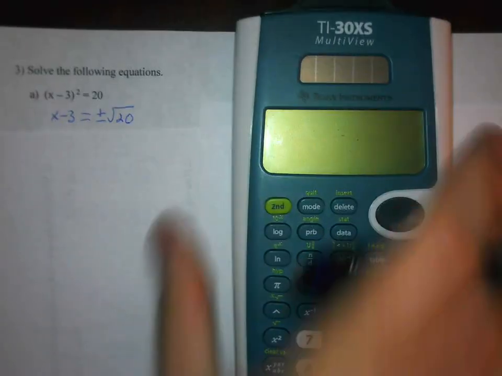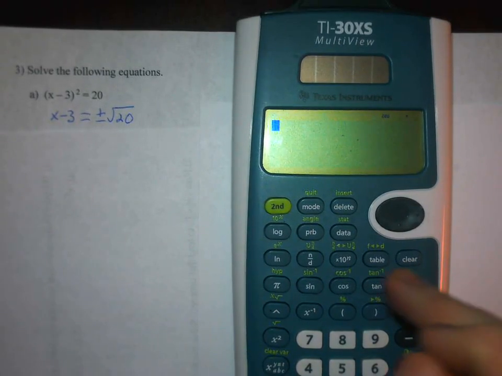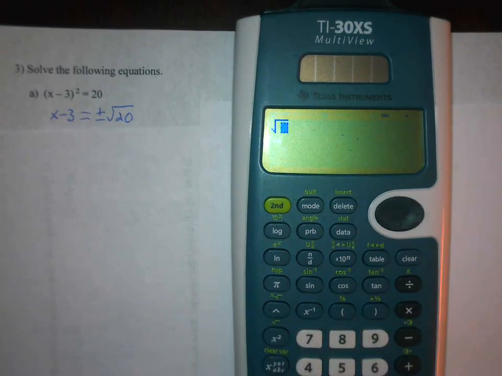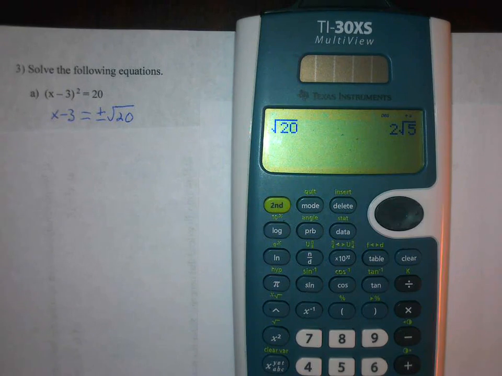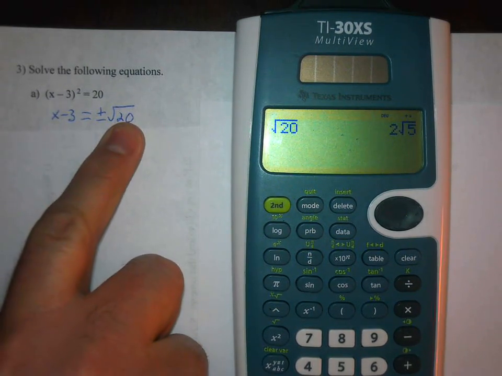And if we put the square root of 20 in our calculator, so square root of 20, it just gives us 2 square root of 5. Now, you say, well, gee, Mark, that looks really different. Your calculator will actually simplify the square root for you. I do not expect you to do that, but you can, in place of the square root of 20, do 2 square root of 5.